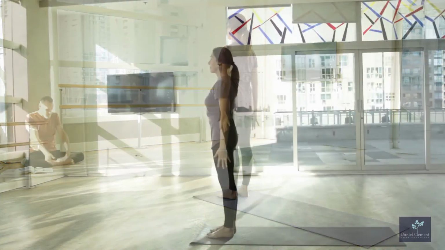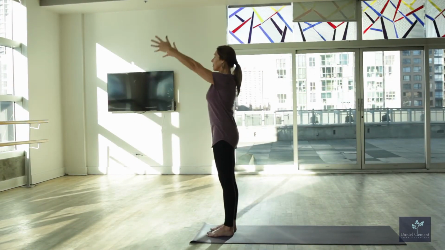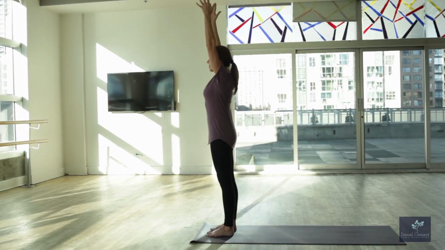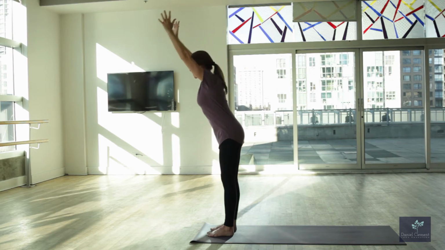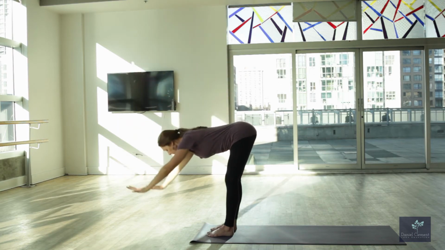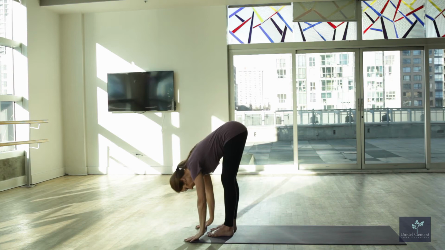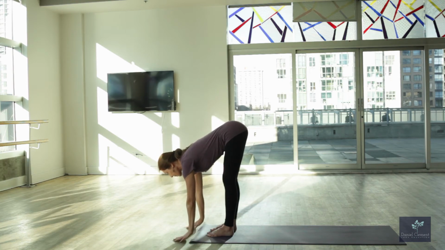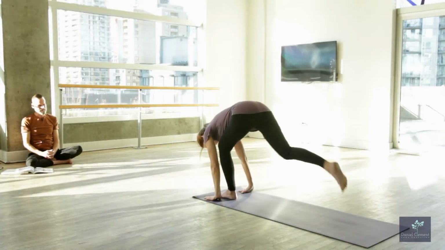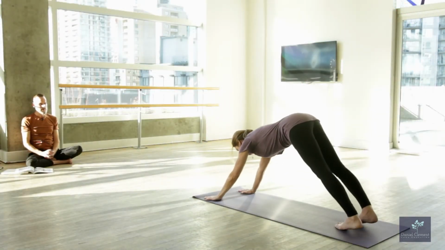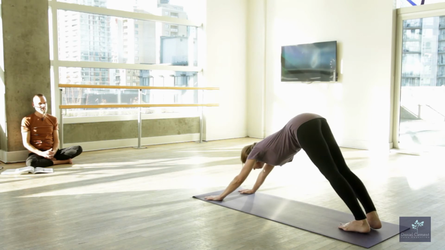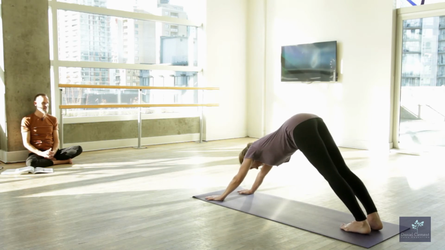On your next inhale, with legs strong, reach up again, stretch the arms overhead. And as you exhale, fold forward and touch the ground. As you inhale, gaze forward and place your palms down and step back into downward facing dog. Take a full breath here to set the length of your foundation and the strength of your hands and feet.